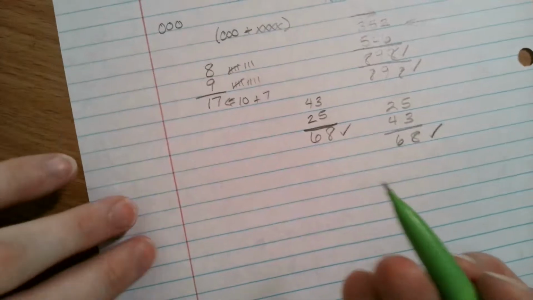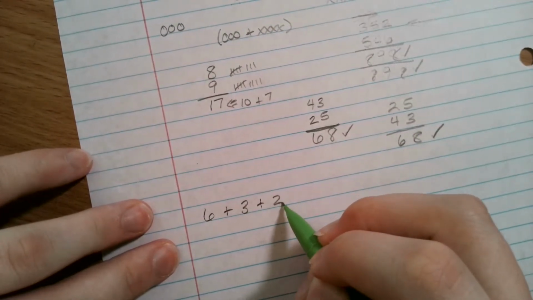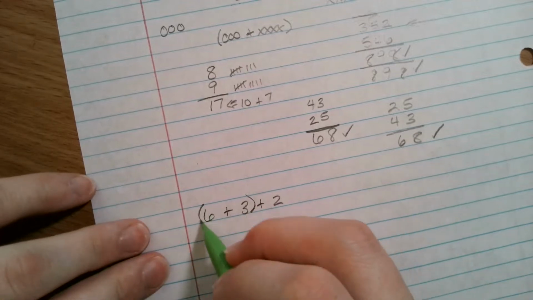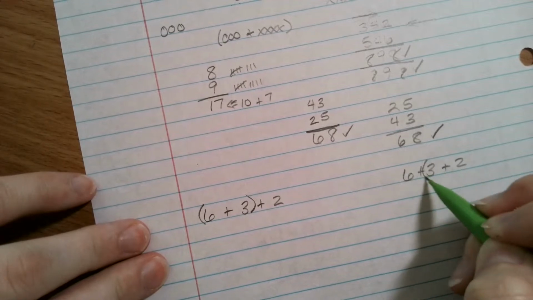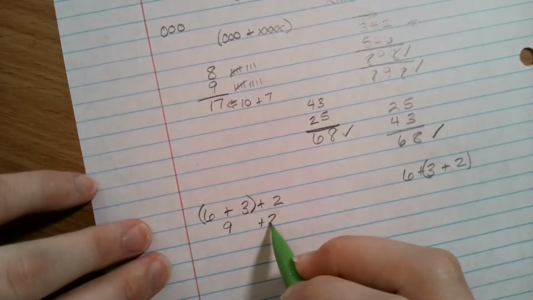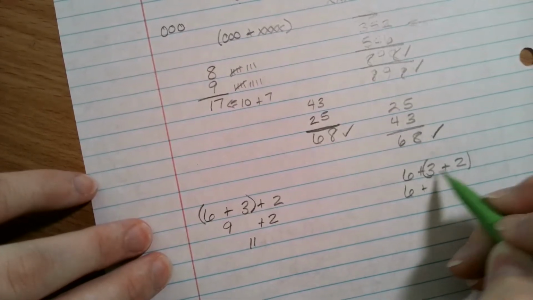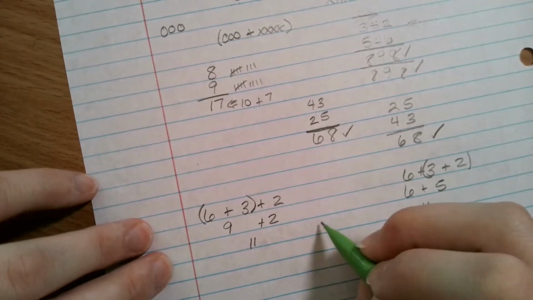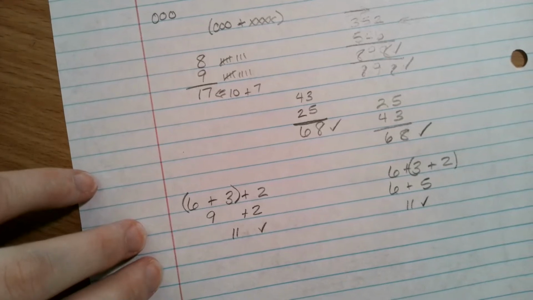What that means is, let's say we have 6 plus 3 plus 2. If we were to sum these first, 6 and 3 would be 9, plus 2. 9 and 2 is 11. But if you were to do it the second way, they would come out to be the same. So in addition, order does not necessarily matter.